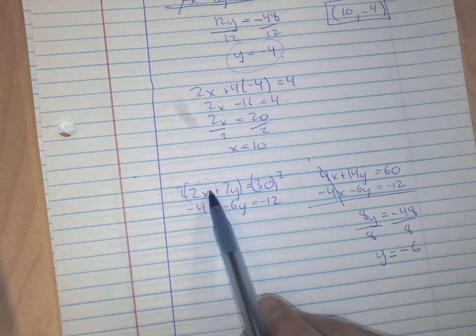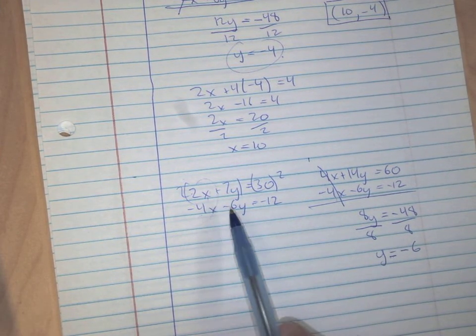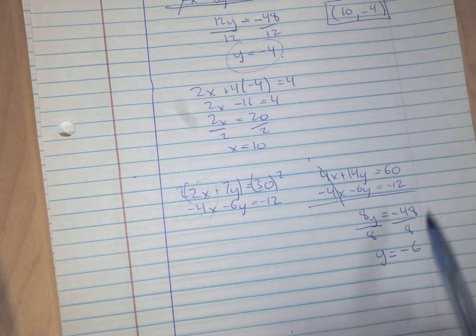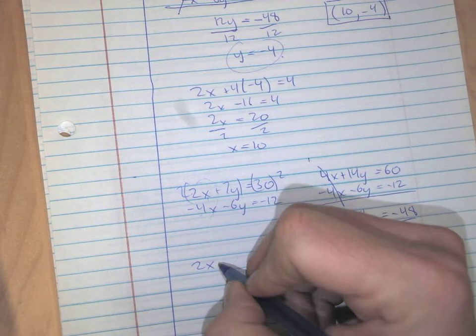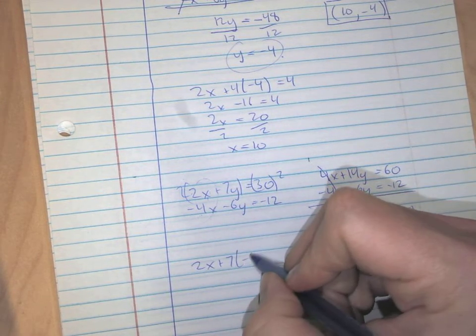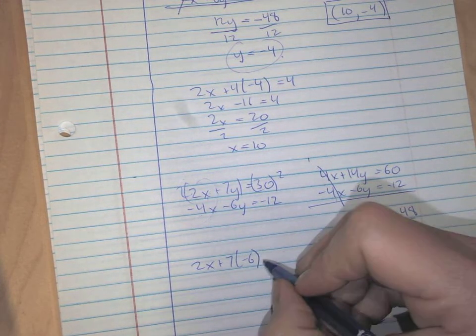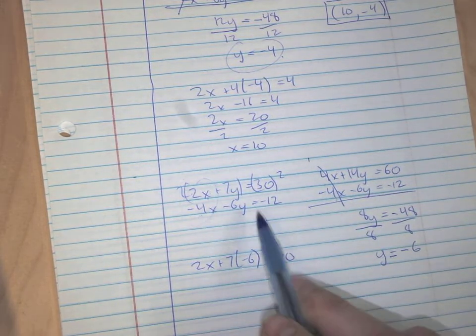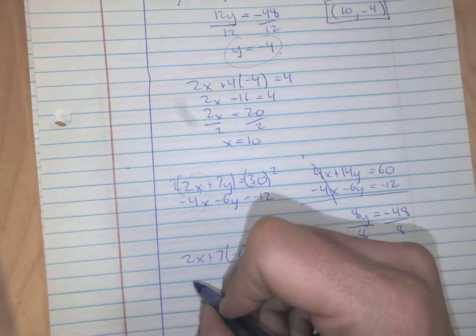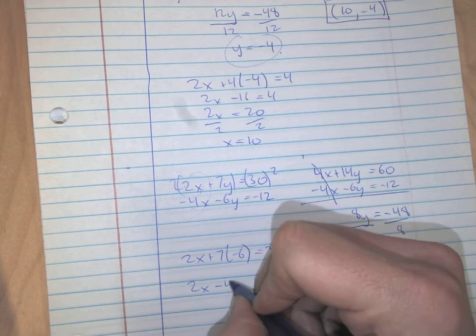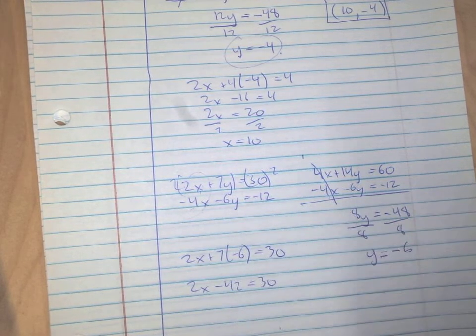We can plug it in the top equation, the original, or we can plug it in the bottom equation, or we can plug it in this new equation that we got. I'm going to use the original top equation. So 2x plus 7y, 7 times negative 6, equals 30. Notice I'm using the original before I multiplied it by 2. All right, so 2x minus 42 equals 30.